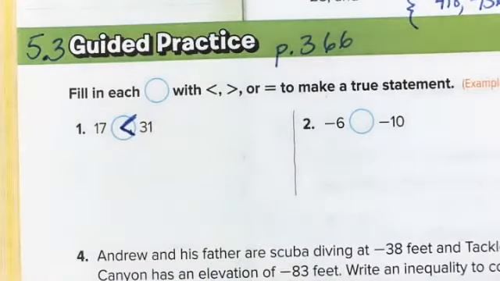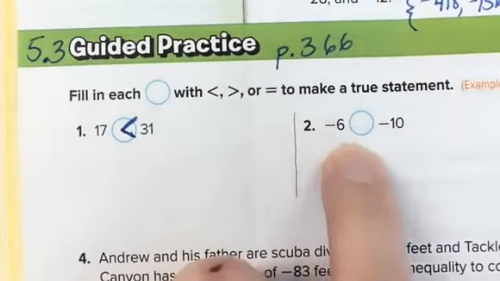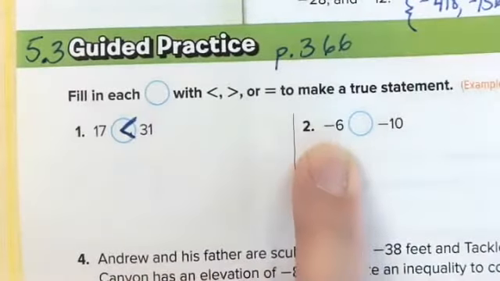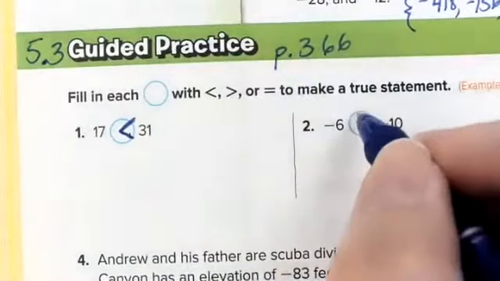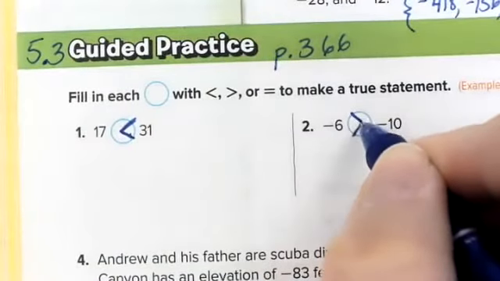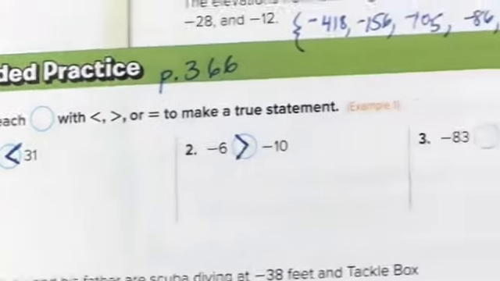Number 2, -6 is what than -10. So this is a debt of 6, or -6. This is a debt of 10, or -10. So -6 is greater than -10. It's farther to the right on the number line.